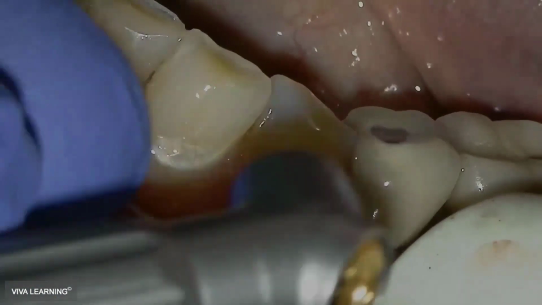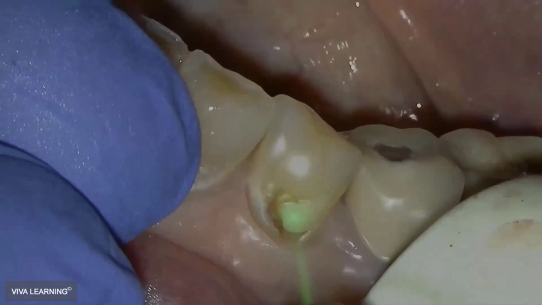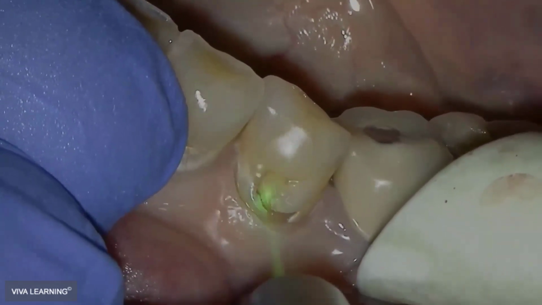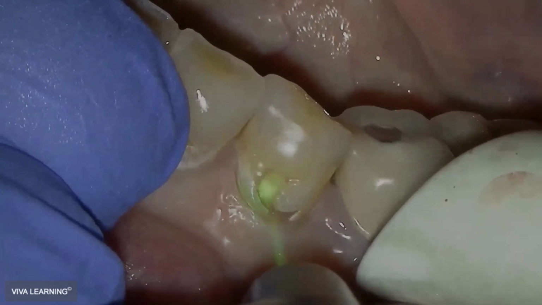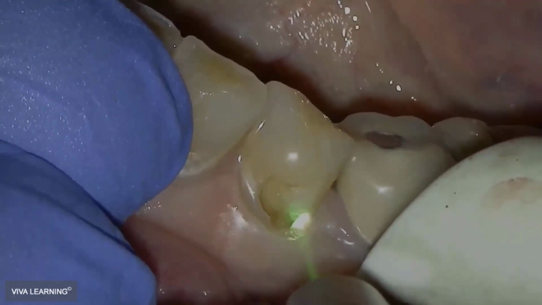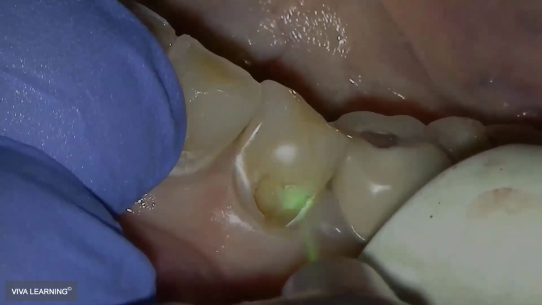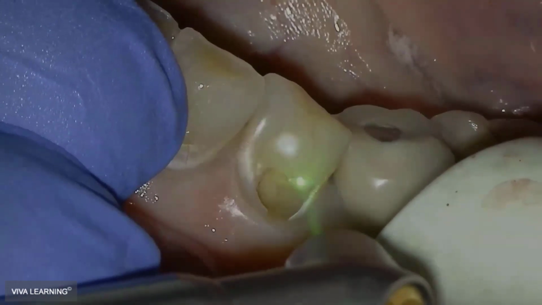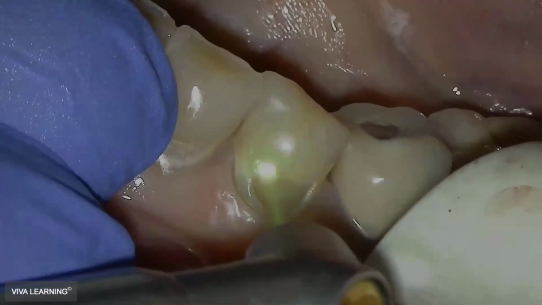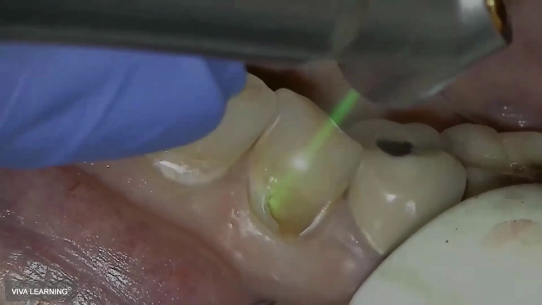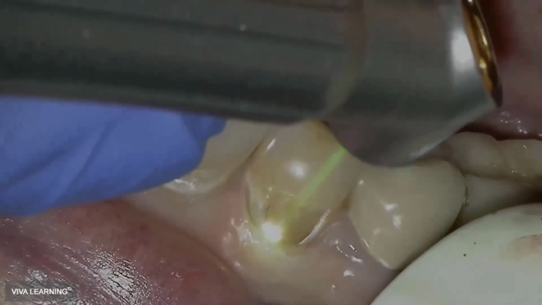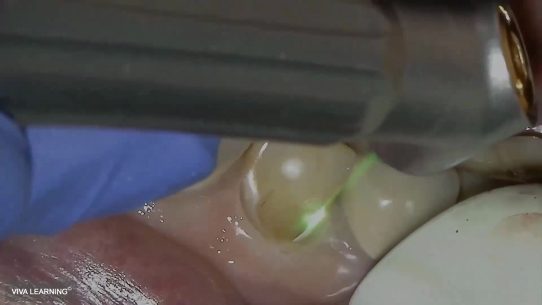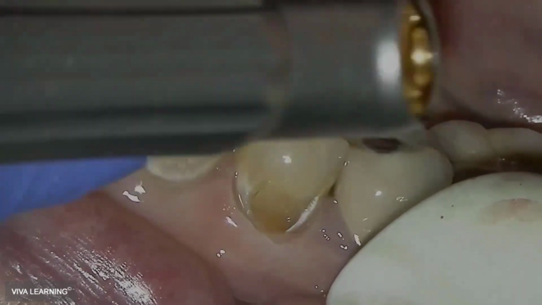But you can see how there's a nice smooth cut there, no bleeding whatsoever. And then we simply turn the laser toward the tooth and start ablating away. And the nice thing with this laser is you don't have to worry about changing the setting. That 9.3 micron beam gets absorbed into hydroxyapatite, decay, soft tissue, composite resin, and can handle ablating that.